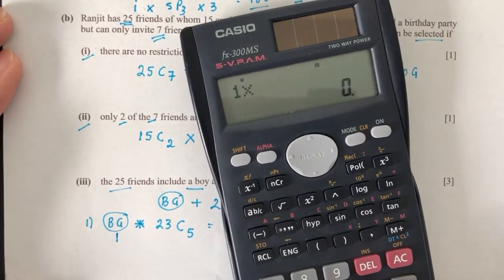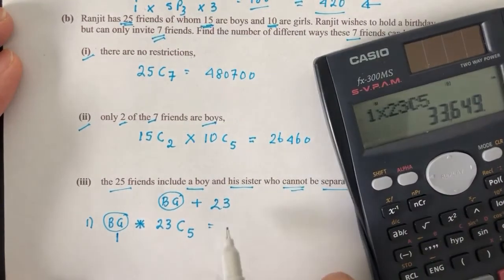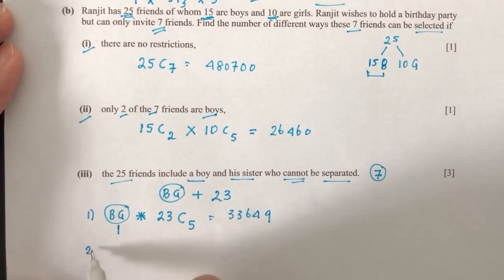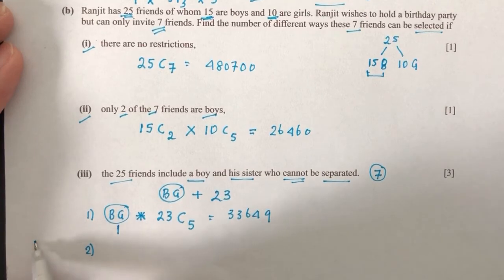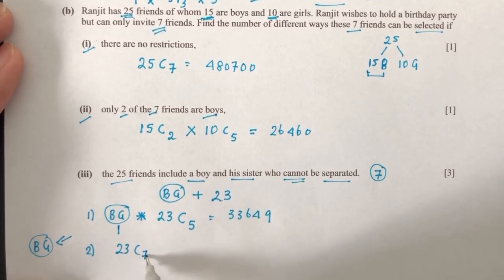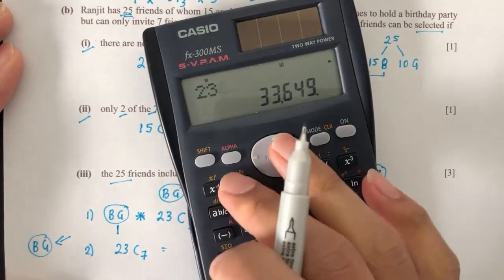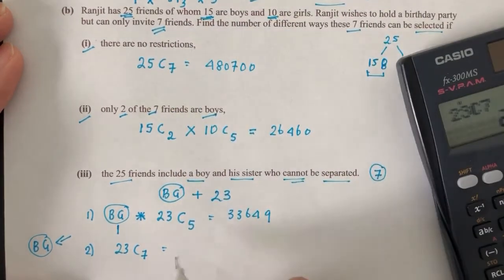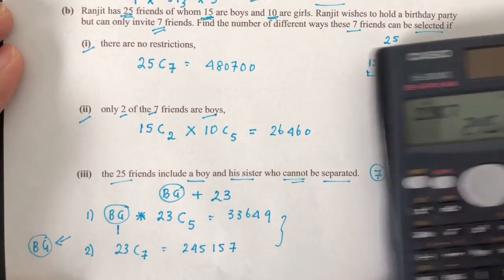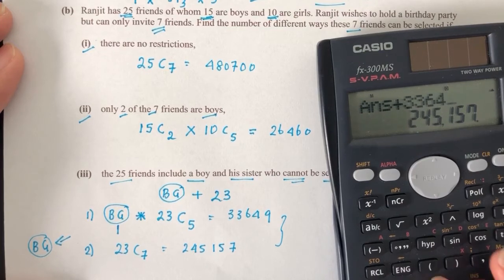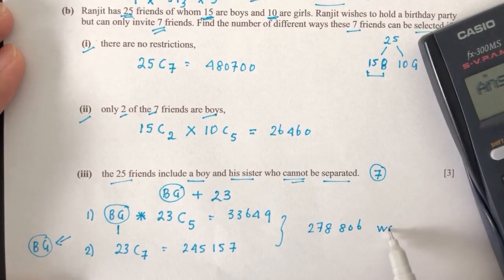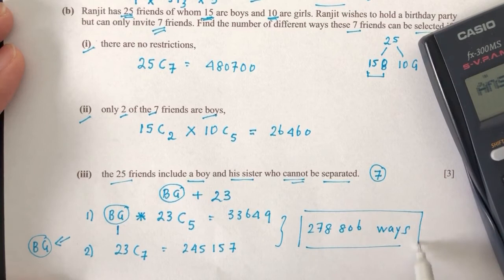So 1 times 23C5, that will be 33649. And then the other option is we do not invite them. If you don't invite them, you just put them aside and we can just ignore them, and we choose from 23 people, we choose 7. That will be 23 choose 7. That will be 245157. So your answer is the sum of these two plus 33649. That will be 278806 ways. This is your answer for part 3.